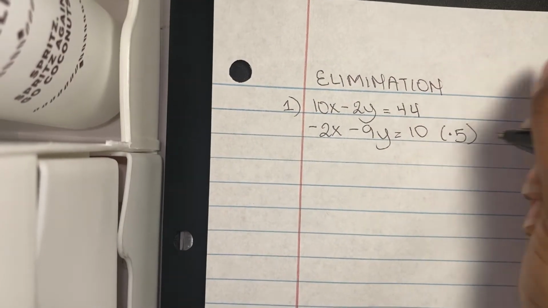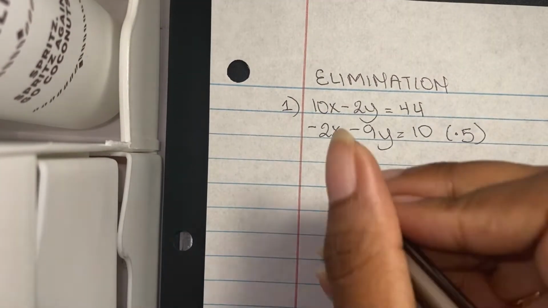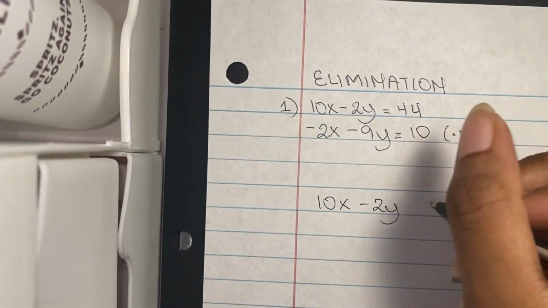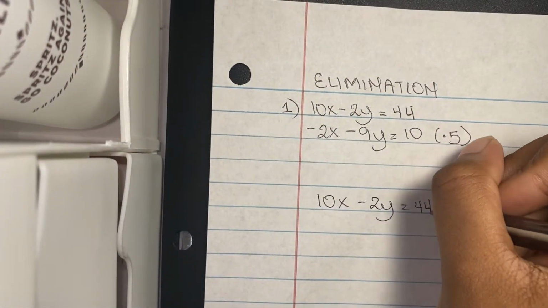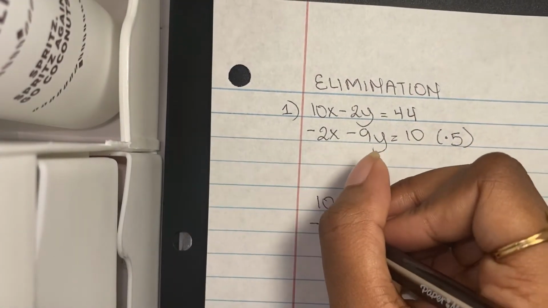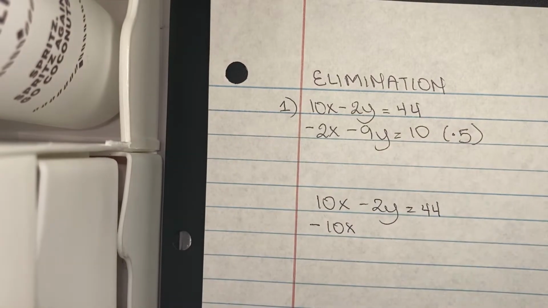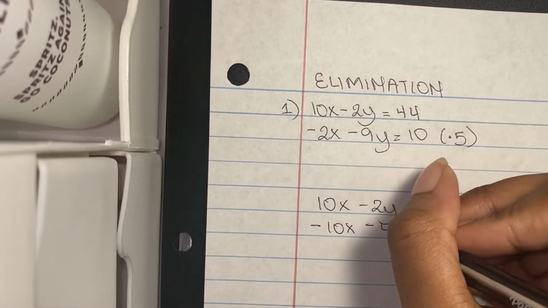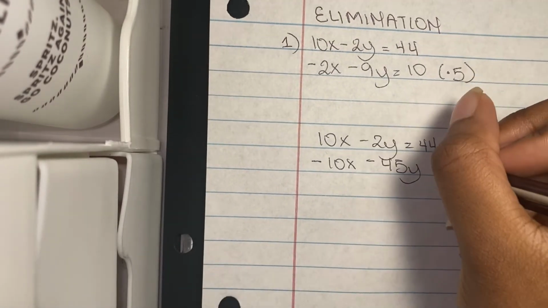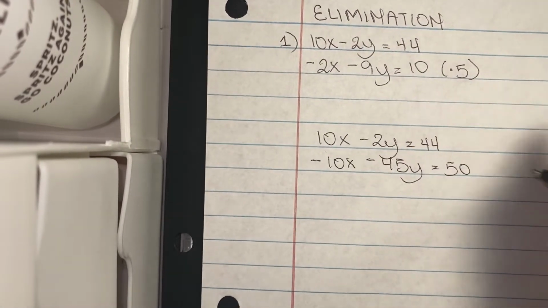What you want to do is find the lowest number that you can multiply either of the equations with to get rid of x or y. In this case, I multiplied the bottom equation by 5 because that would help me get rid of the 10x, since it would give me negative 10x, which would allow me to cross out the x and solve for the y. And then when I get the y, I could easily plug it in and get the x.